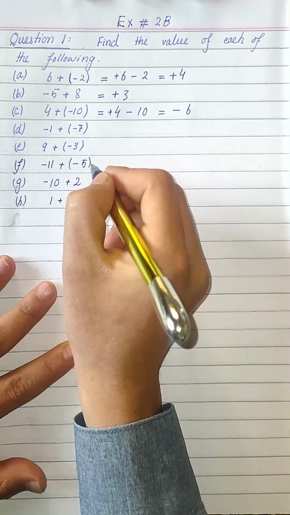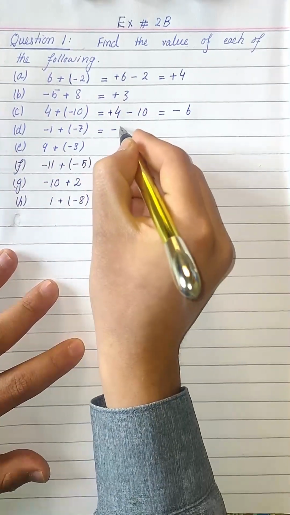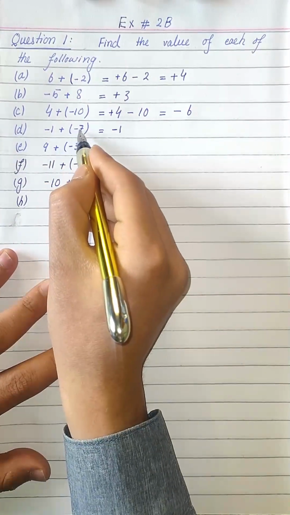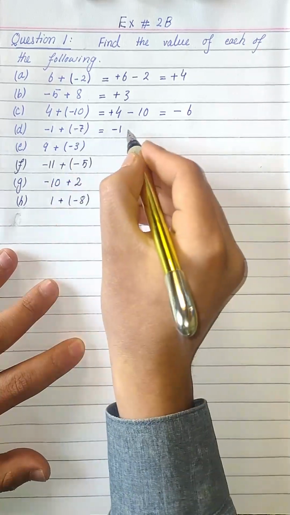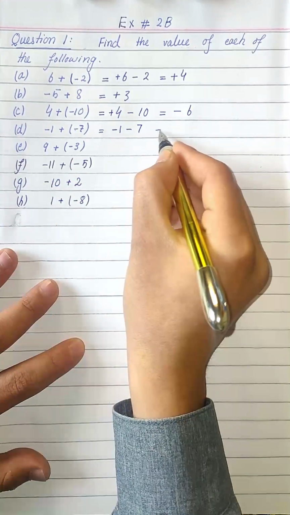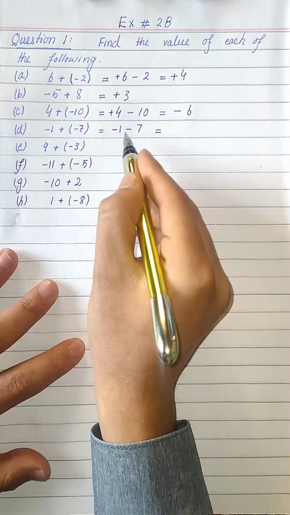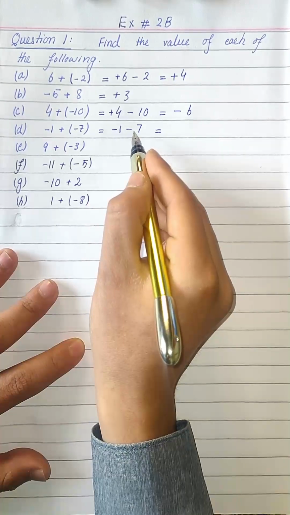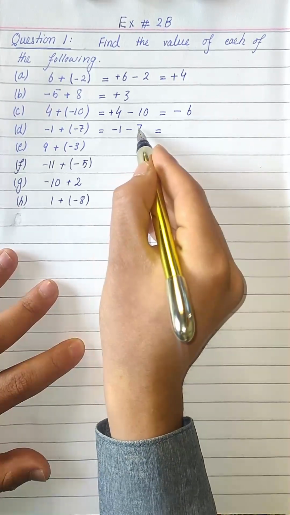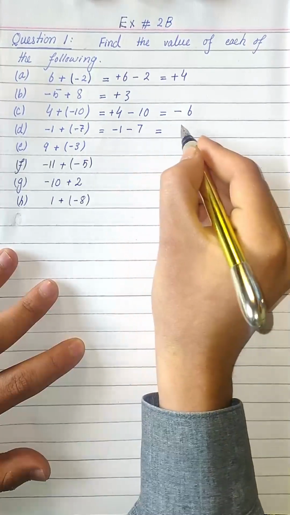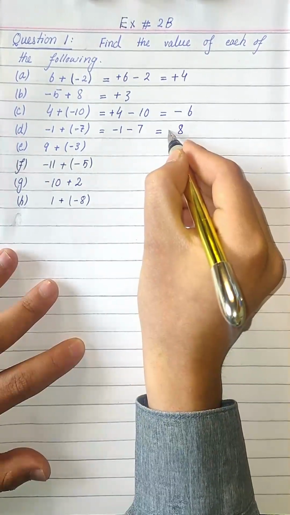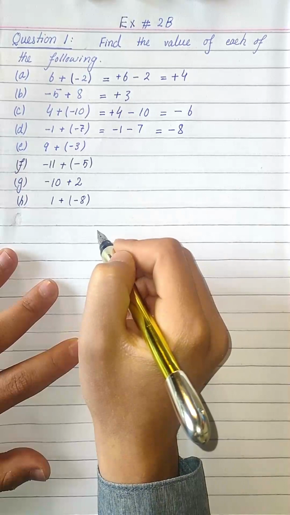And then in part D, we have minus 1 plus times minus 7. So here plus times minus will be minus 7, and here both of the values have the same sign. When both of the values have the same sign, we just add the values.